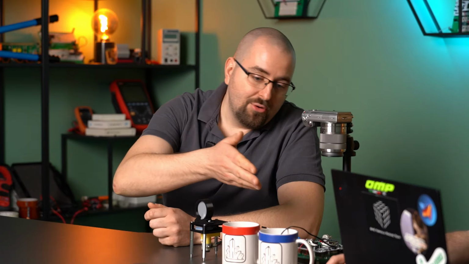Another solution would be if we replace the NTC with a potentiometer, but we will use another solution now. You can see two mugs in front of me. These contain warm and cold water. You can guess from the colors of the tapes which contains which. If we put the NTC in one of the mugs, the temperature detected by it can easily be changed.